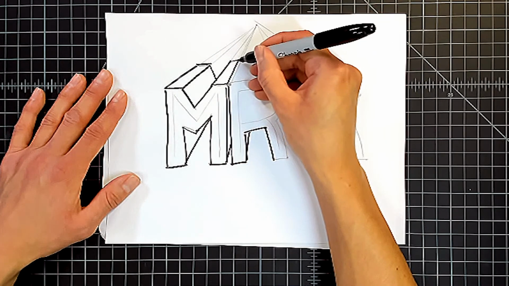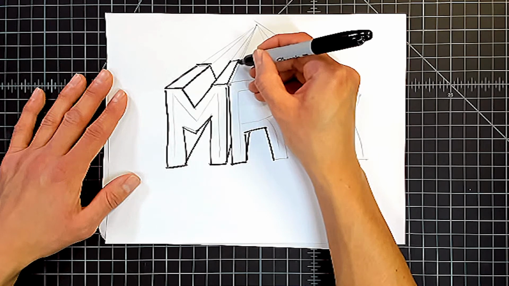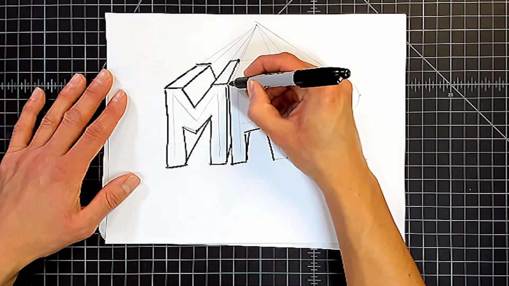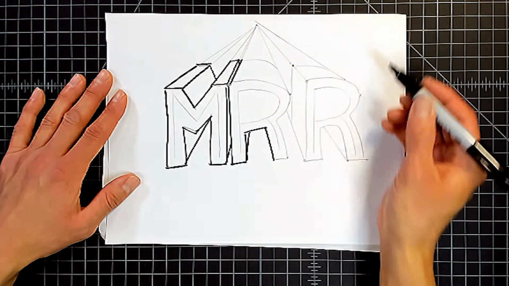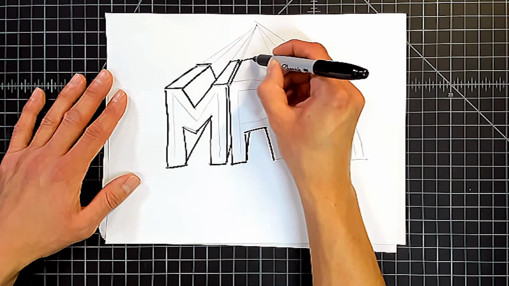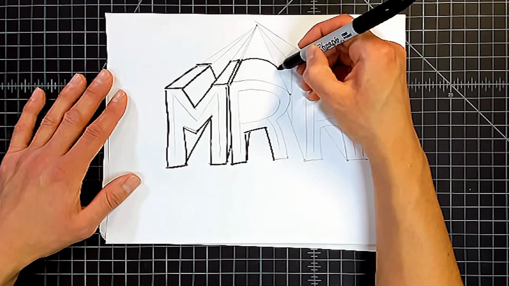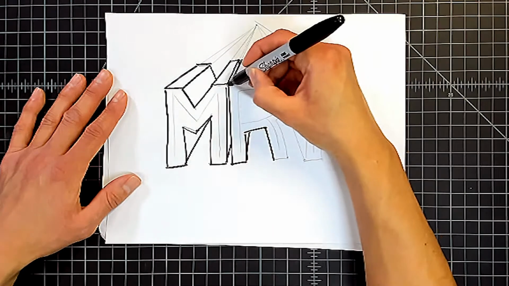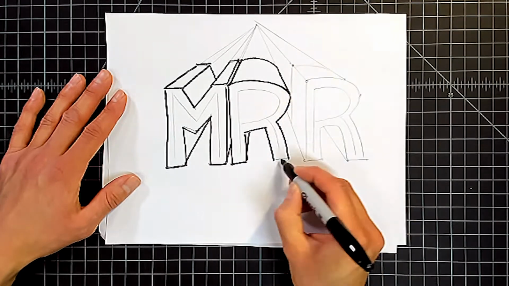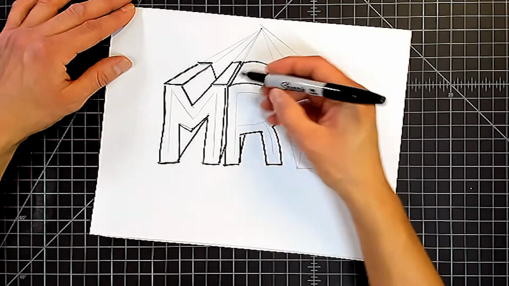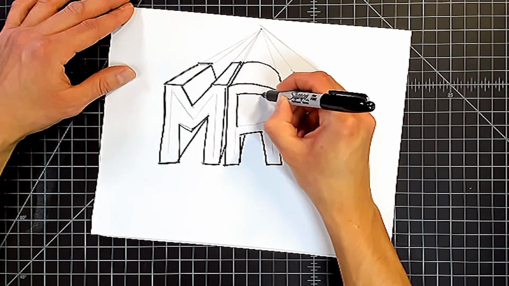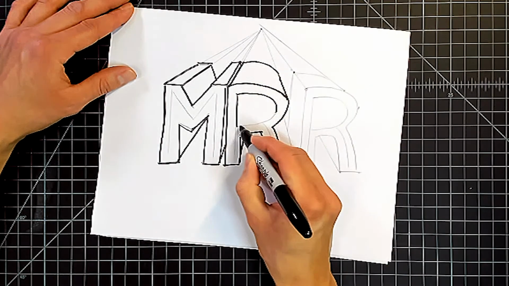And I also need to add a small little vertical line there that tells me the back side of this letter M. And so now I am tracing the curved part of the R. And again, you want to do this a lot slower than I am. You could maybe trace the top part if you have an R in your name.